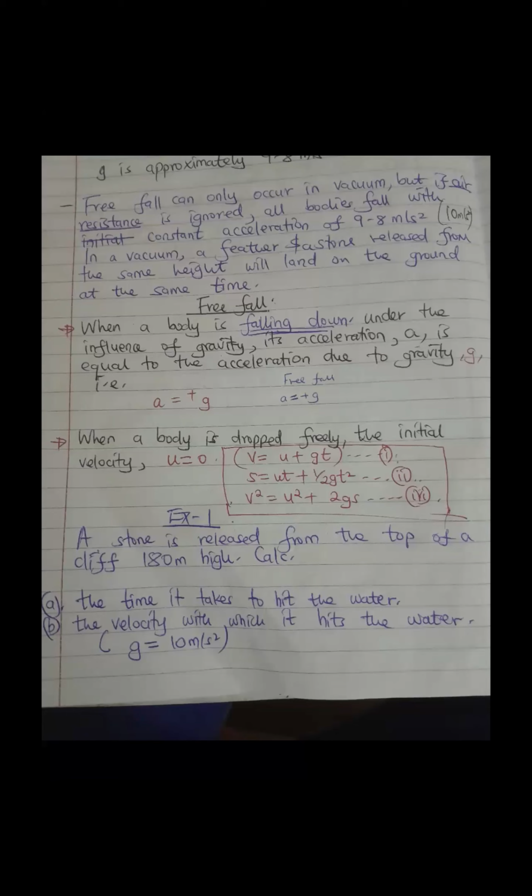Tumesema wakati bado huja drop hiyo kalamu, kama umeshikilia a certain height, before you drop it, U, which is the initial velocity, will be 0. Then G will be 10 and the time will be 3 seconds. So V will be 30 meters per second. Yes. Thank you very much.